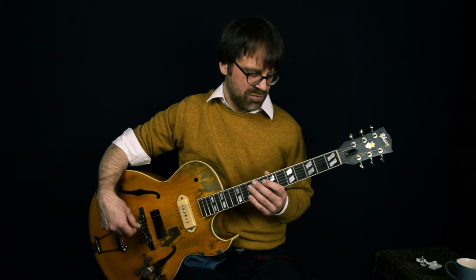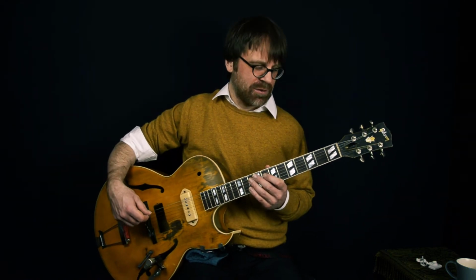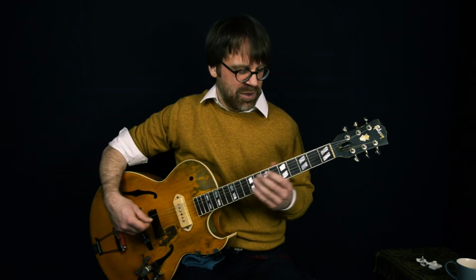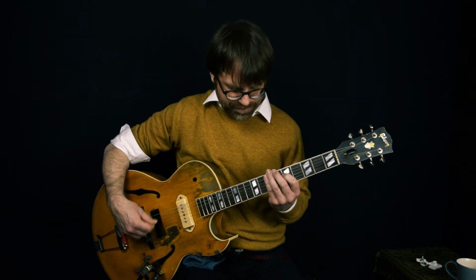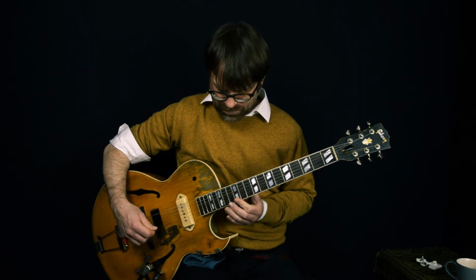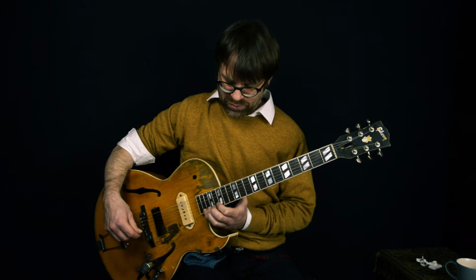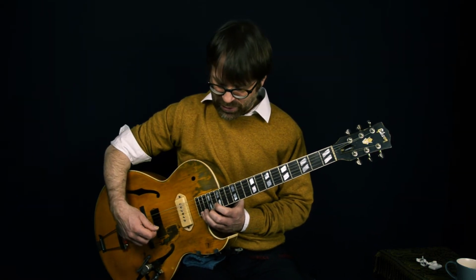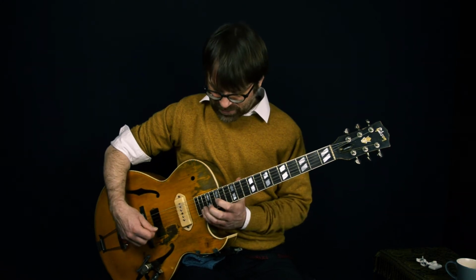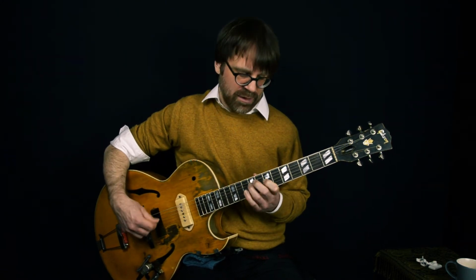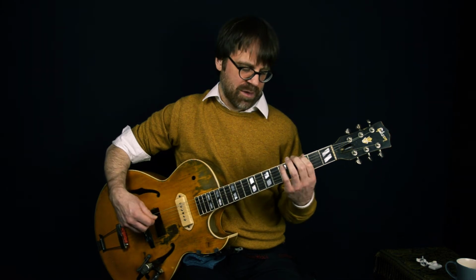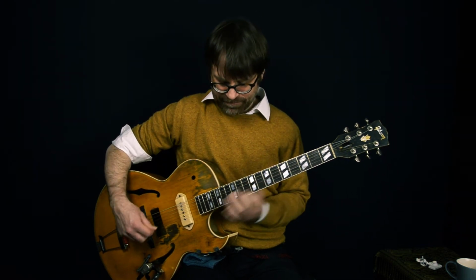And then also think about legato. That's the most difficult thing on the guitar. To really have no real pause between the notes, like a singer would sing it. It's more natural musically.